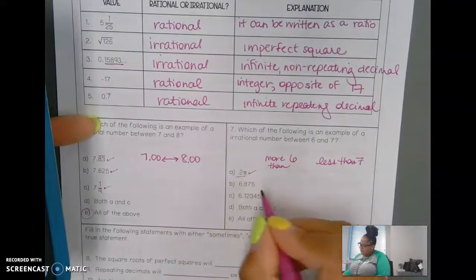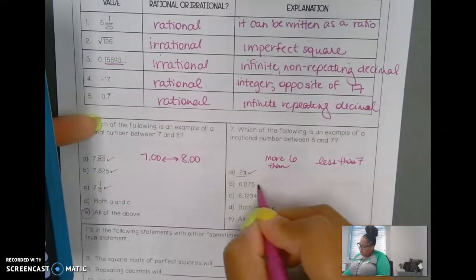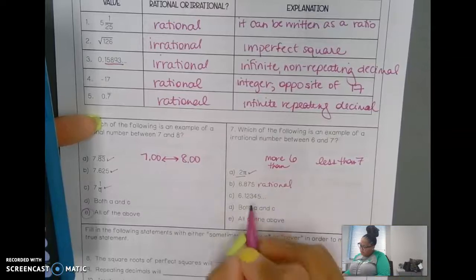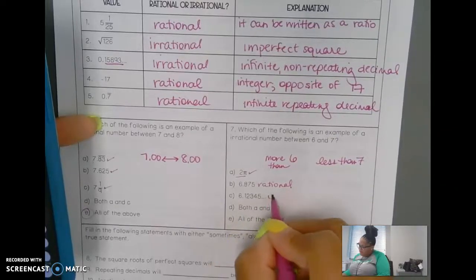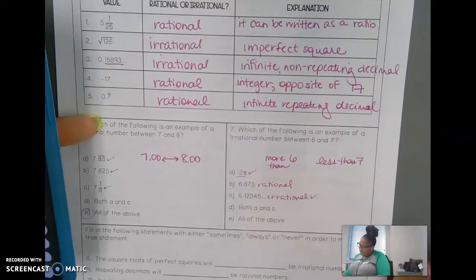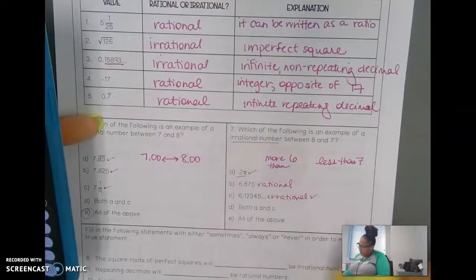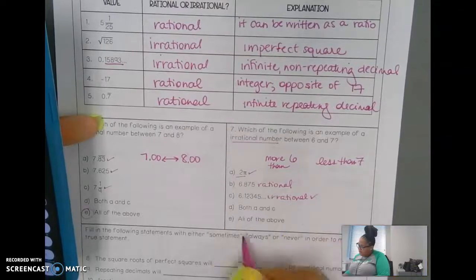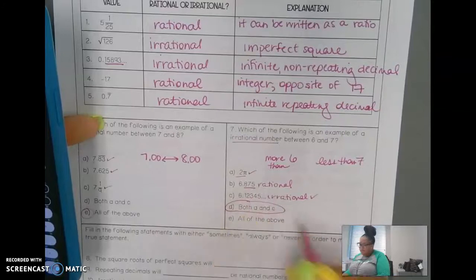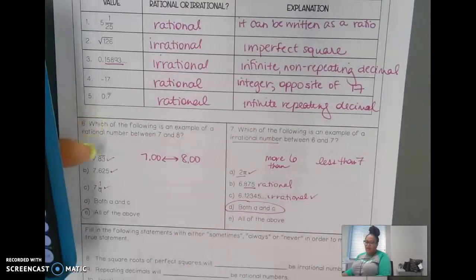This is more than 6 and less than 7. Oh, but this is rational because it's a terminating decimal. This doesn't have any rhyme or reason, so this is irrational, and between 6 and 7, because that's what I'm looking for. So yes, just A and C here. B would not be it because this is a terminating decimal and I can write that as a fraction.